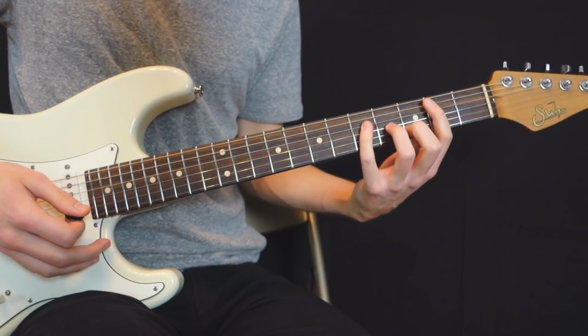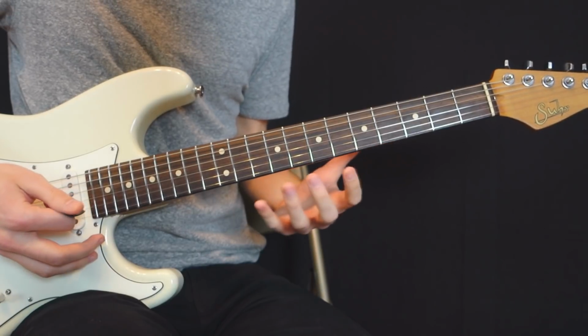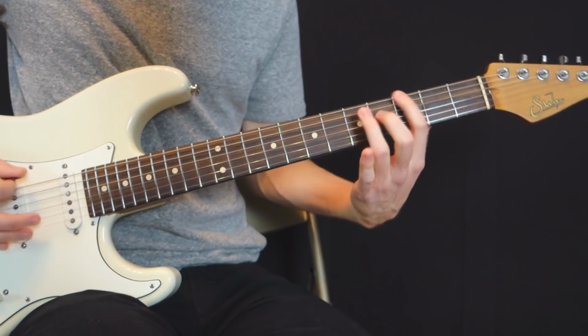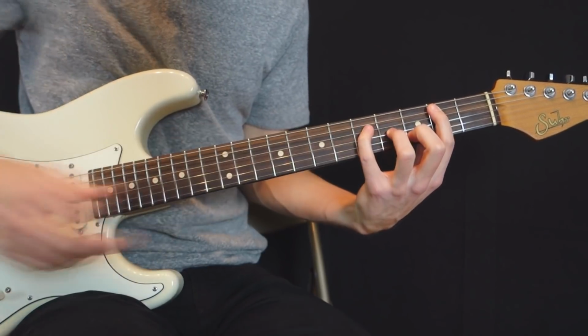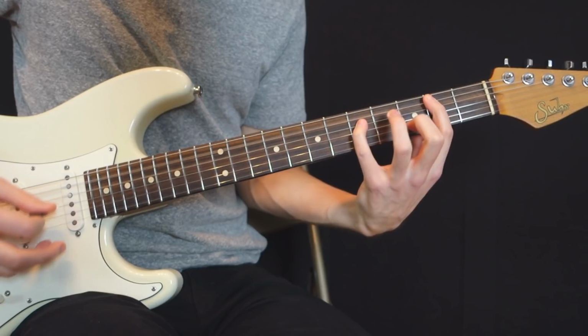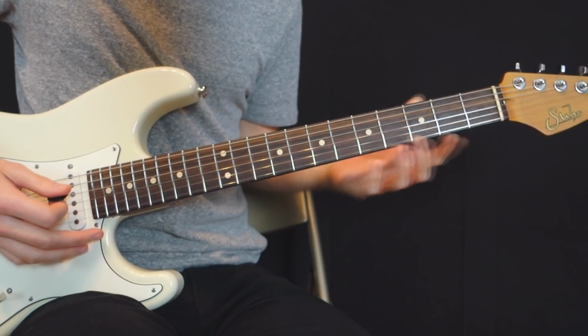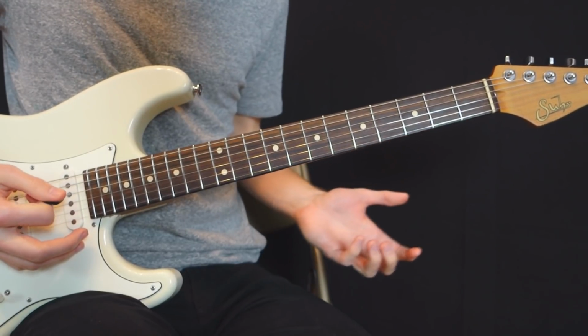If you want to play it in spread triad form, the kinds of ambient chords that I show in my free mini course, you can just play this shape but remove your ring finger. So these are both G major chords but from different inversions.